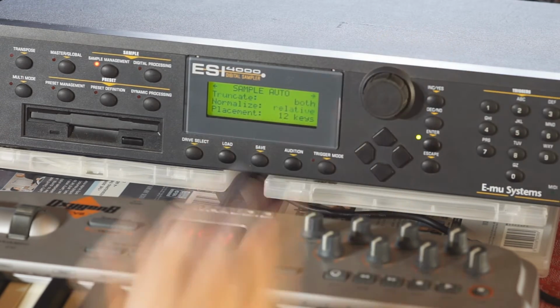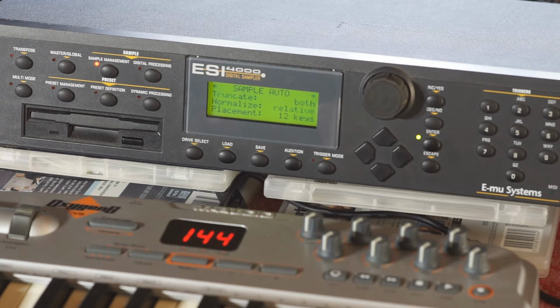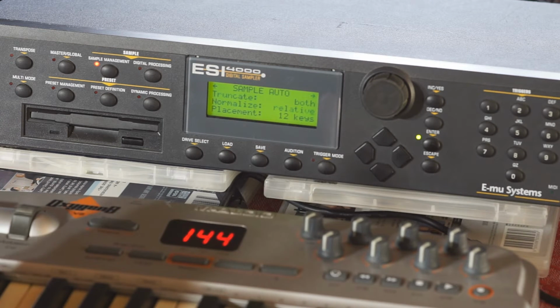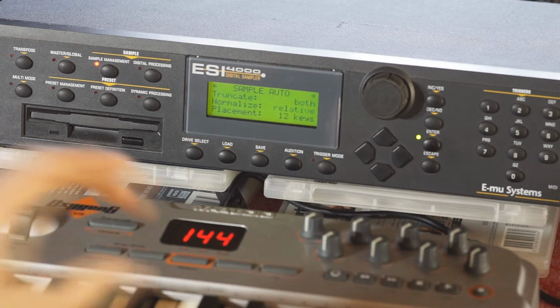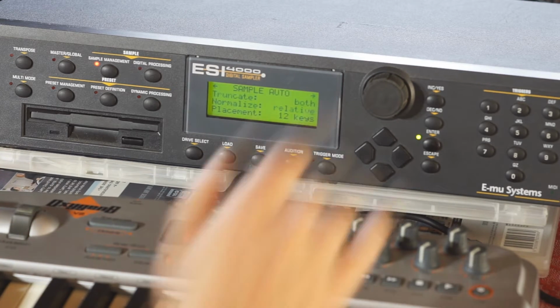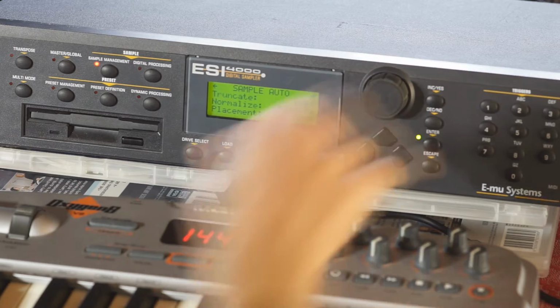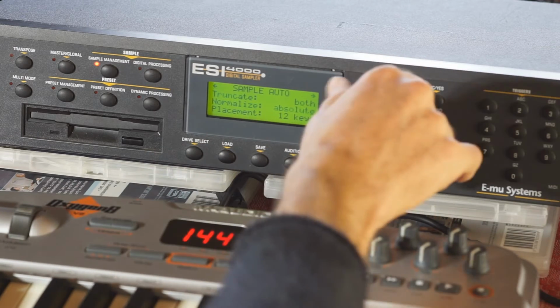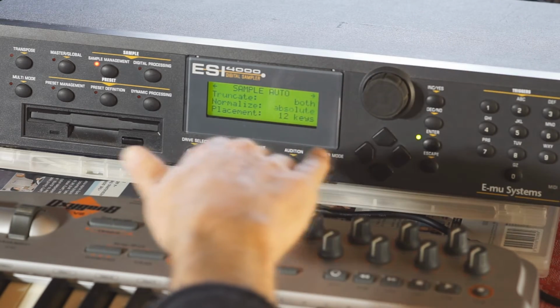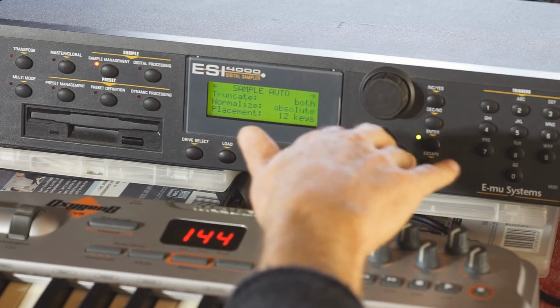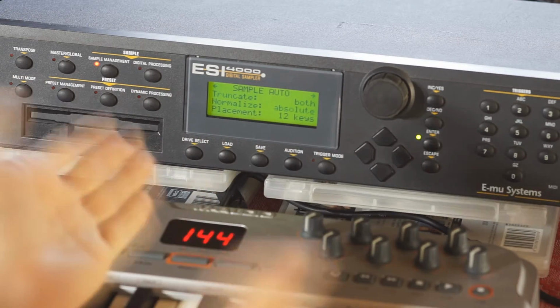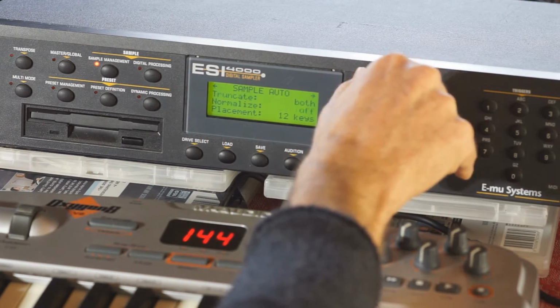normalization. So relative, say your left channel is 2 dB quieter on the peaks than the right. Relative, no matter what happens in the normalization, we'll keep that 2 decibel difference. If it's important to have the stereo spread the same as what it went into the sampler, absolute, we'll just take both channels as high as it can. And off.